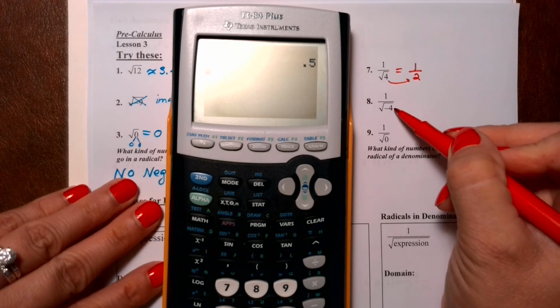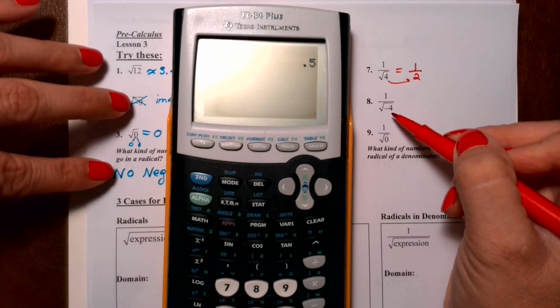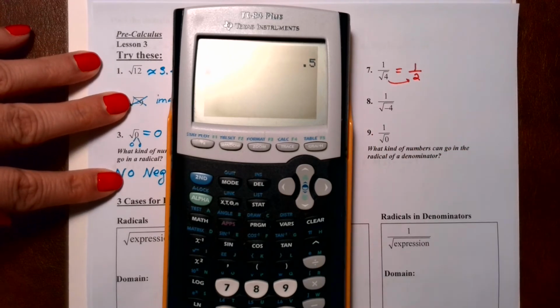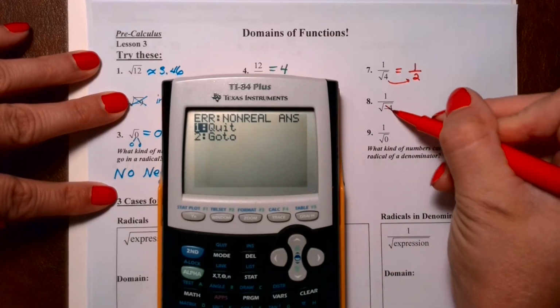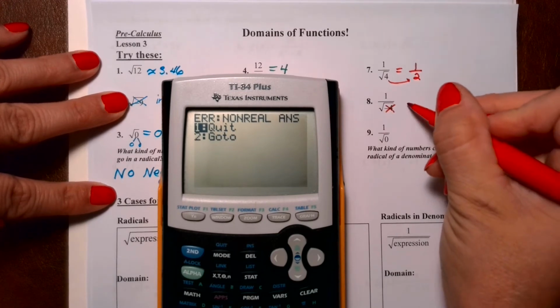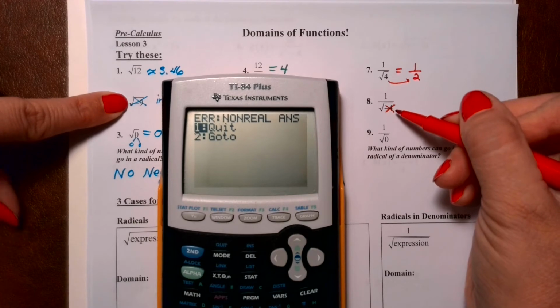What if I have a negative in that radical? I feel like we're kind of back over here again. This is not going to work, is it? 1 divided by the square root of negative 4? Yeah, not a real answer. It's not working. You can't do that. You can't put the negative in the radical, whether it's in the numerator or the denominator.